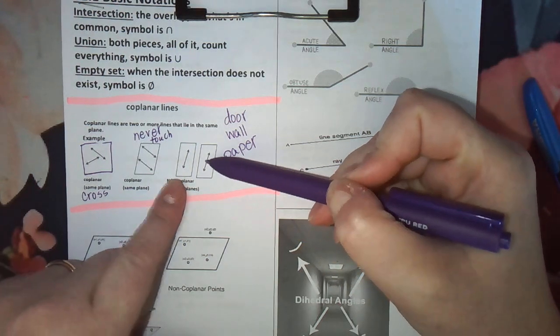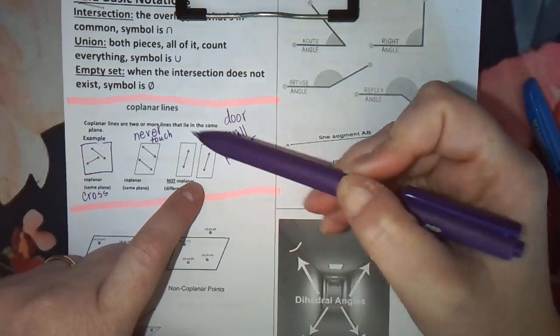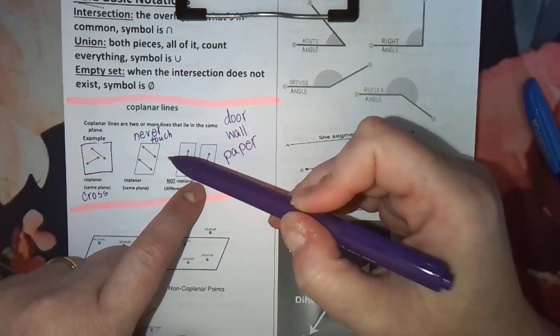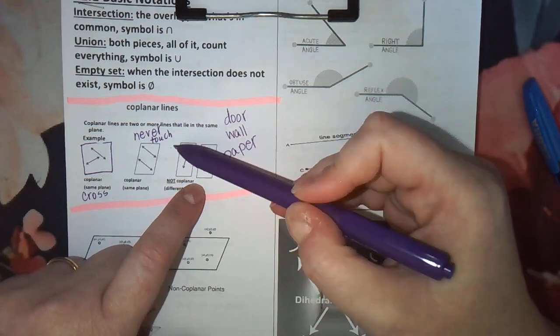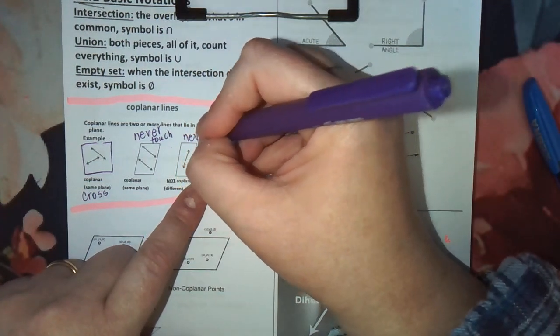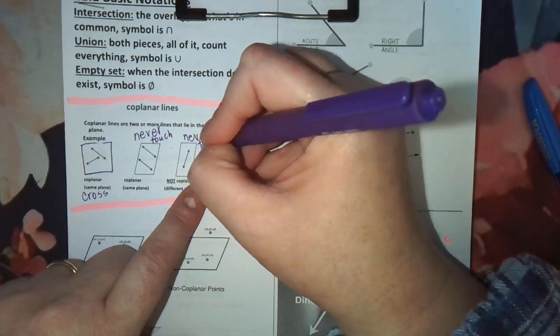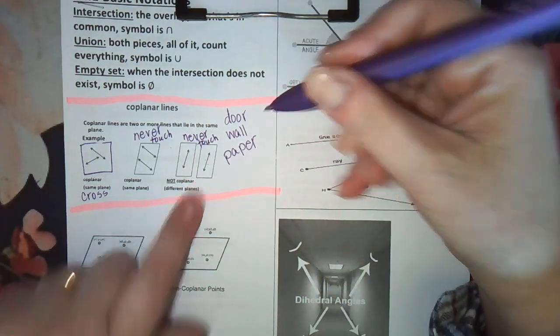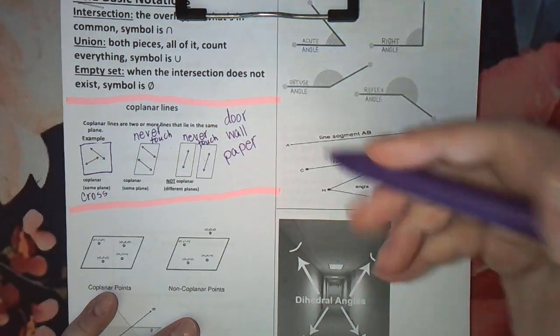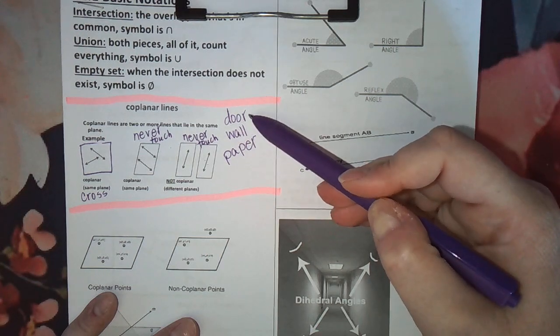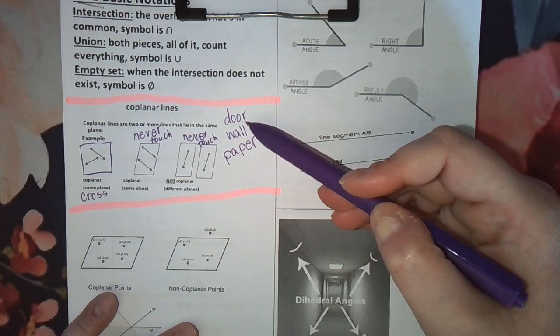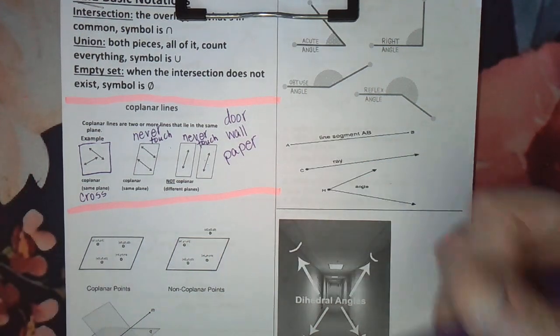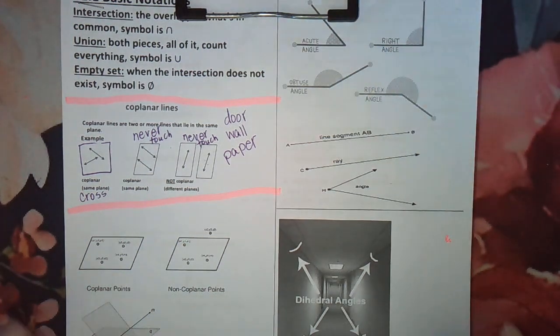Okay, then if we have two lines that are on two different pieces of paper, or two different walls, or two different doors, they're never going to touch because they're on two different planes. That would be like a line on your door intersecting with the line on your grass outside. Those two planes have nothing to do with each other.